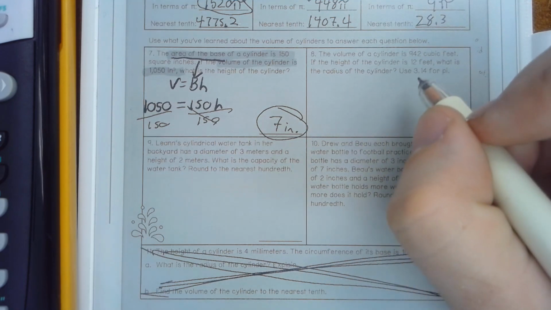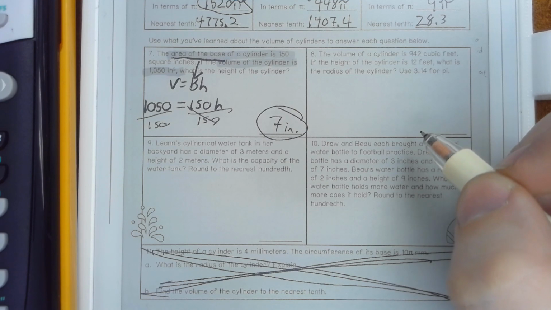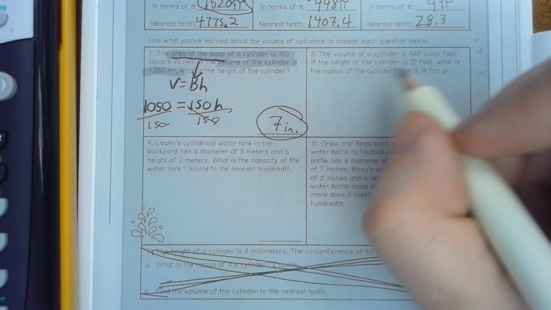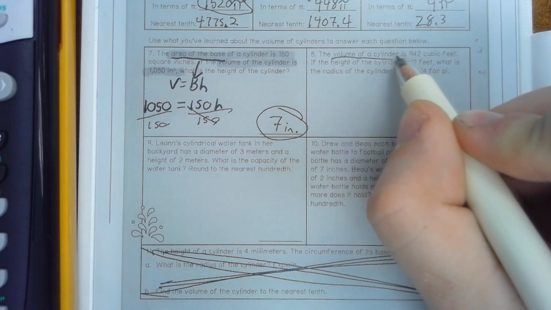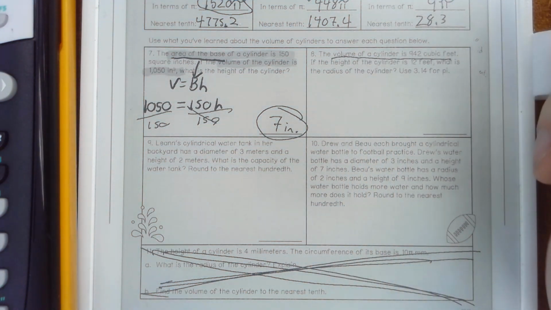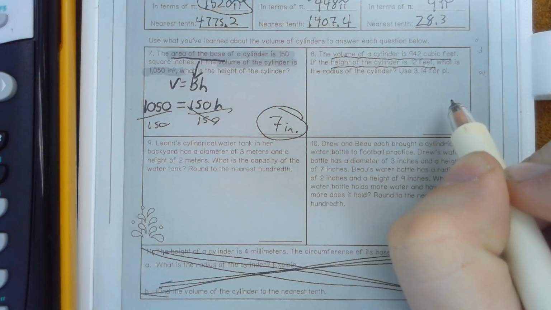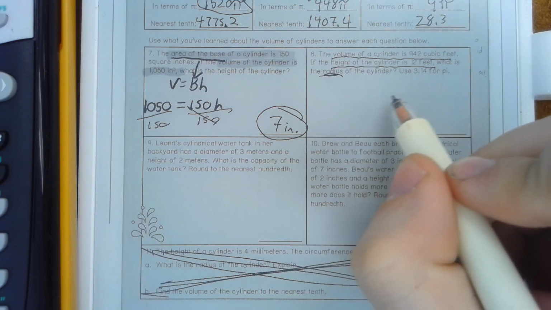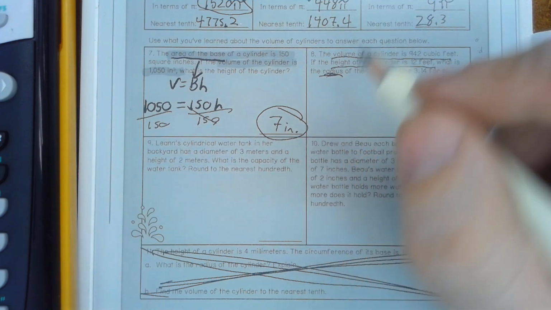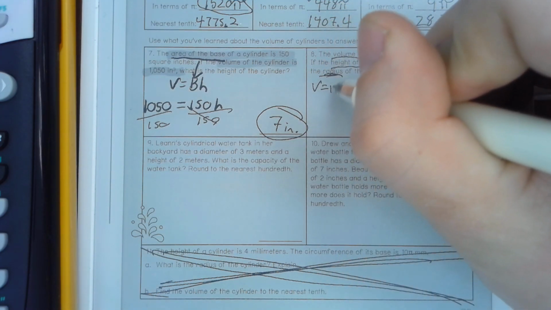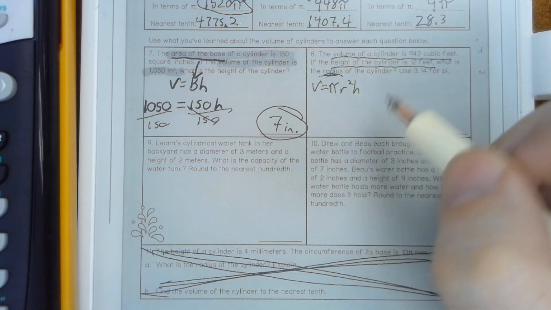For number 8, also very similar, not too much different. It has parts of a shape available, but not the entire formula. Once again, it starts off with telling me the volume is going to be 942. It says that the height of our cylinder is going to be 12 feet, and it asks for the radius. So this time, we do need our formula that has the radius. So this time, the formula will be volume equals pi times the radius squared times the height. We do need it this time because we need to find the radius.